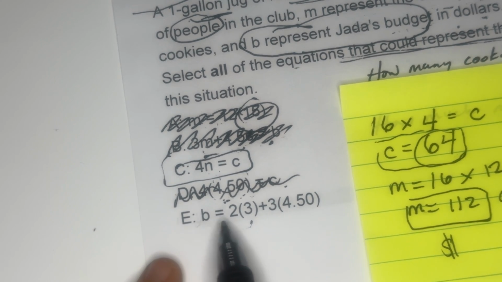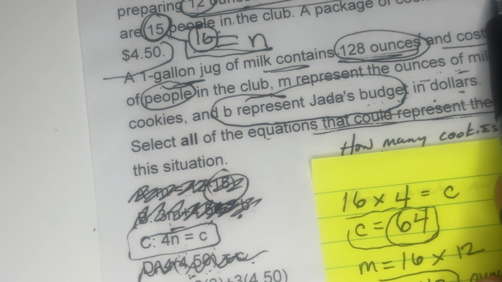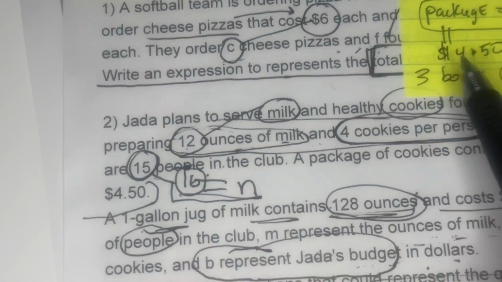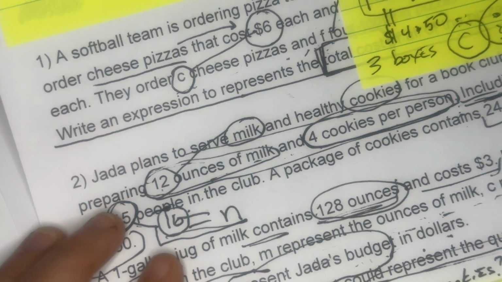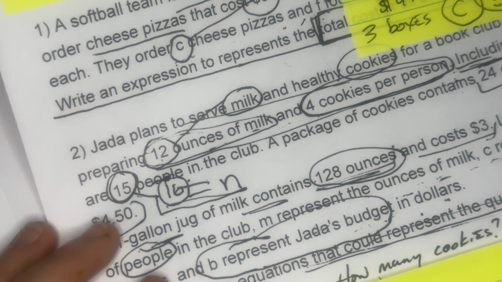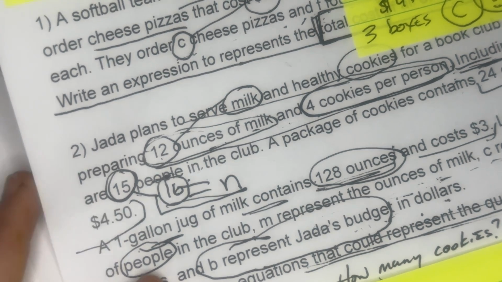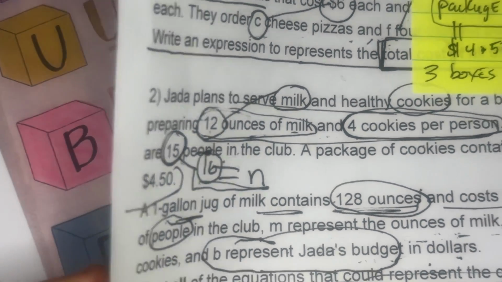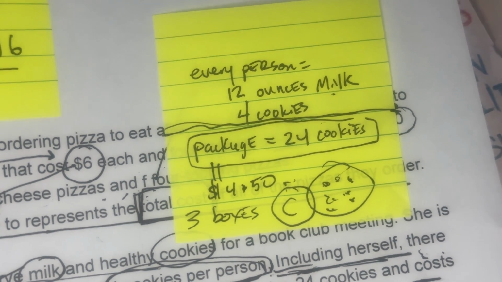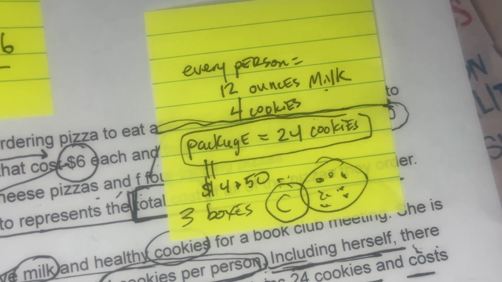Okay, B equals 2 times 3. Where are they getting the 3 from? 3 boxes of cookies. Yeah, 3 boxes times 450. Yep. And what's 2 times 3? Where are they getting 2 times 3? Where are they getting the 3? Is this like the number of milk? Am I wrong? Do they need more milk? I feel like they only need 1 jug of milk.